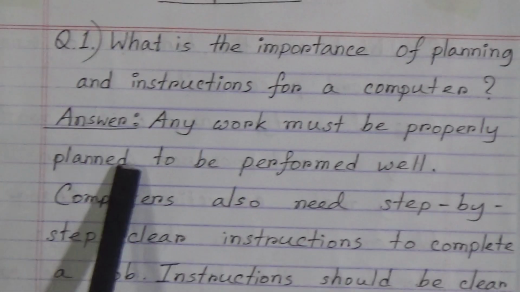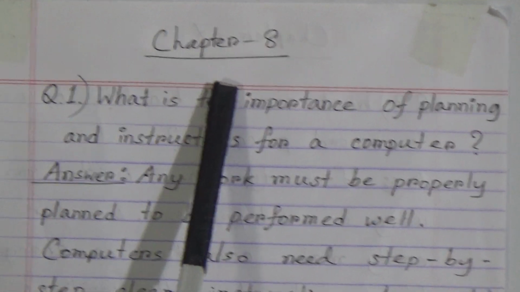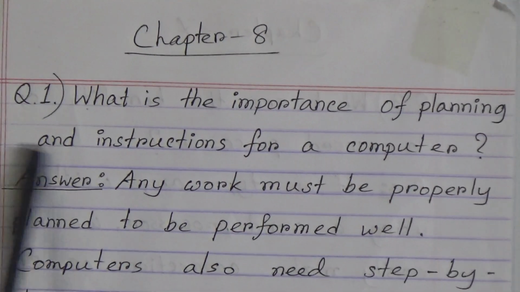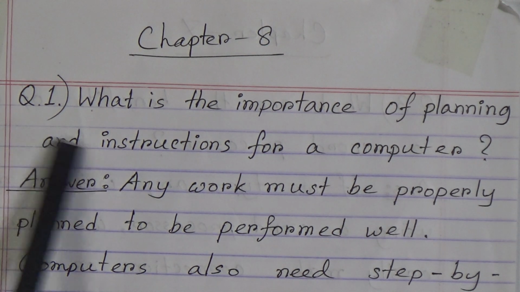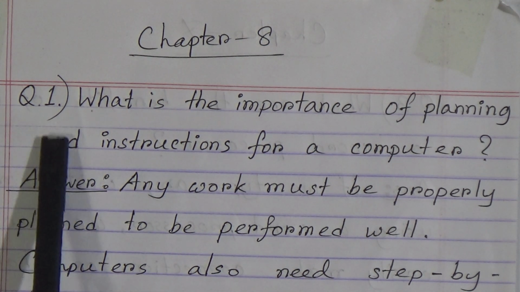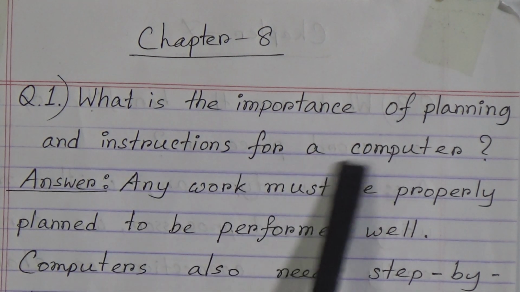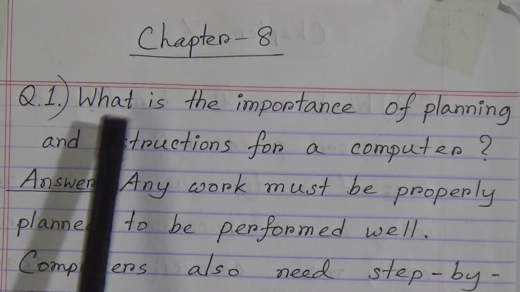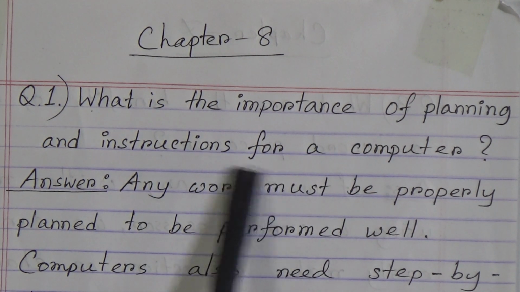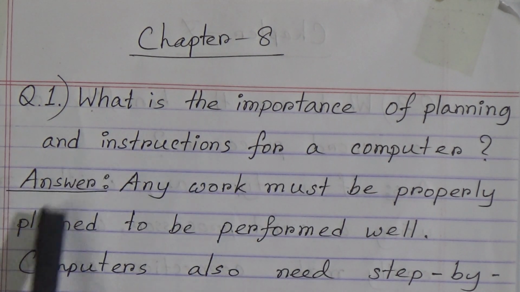In the previous class we read chapter 8 planning and instructions, and now we will practice question number 1 from this chapter. So question number 1, what is the importance of planning and instructions for a computer? We read about it in the chapter, so now we will answer this question.